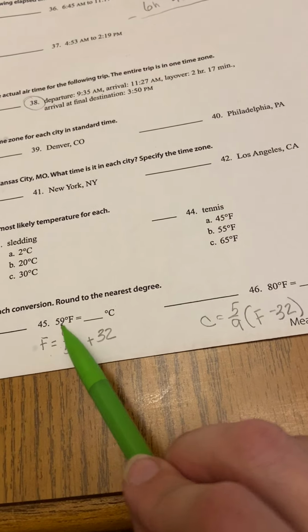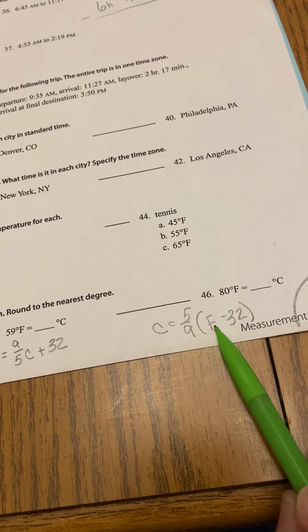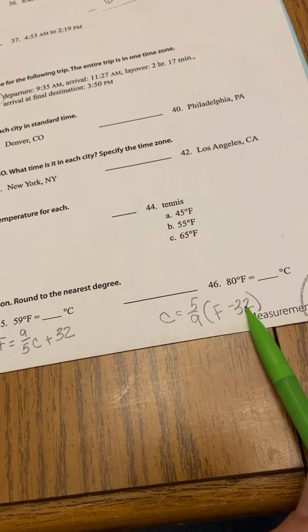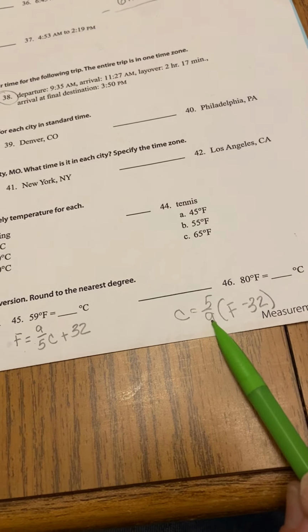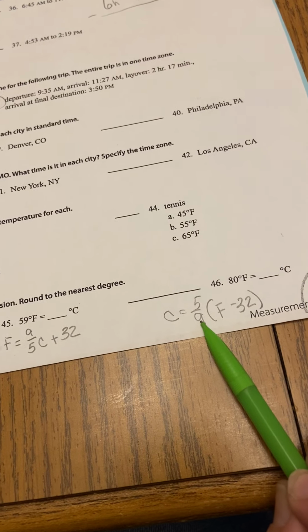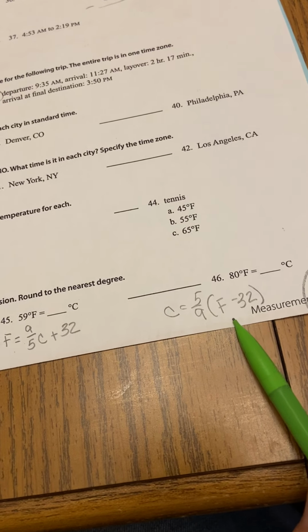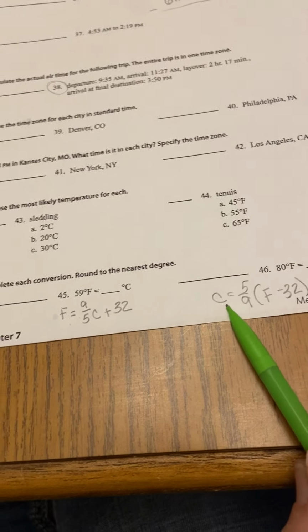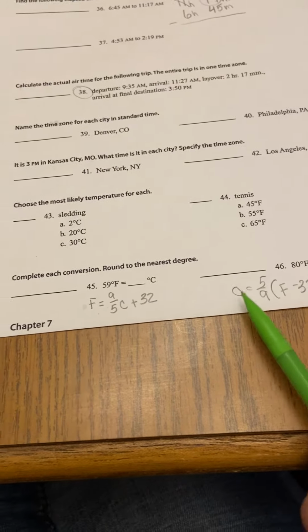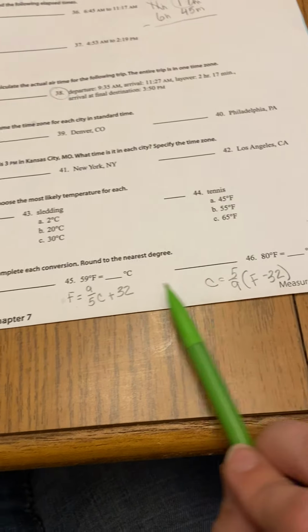Okay, 59 in for F. So I do 59 minus 32, get that number, times it by 5/9, which you all know to do because I just have to put this over 1, right? And that's my Celsius degrees. Do that there and there, and then that's it.